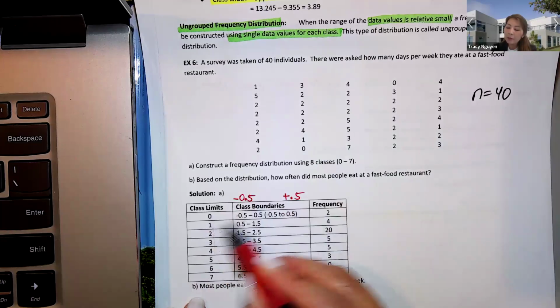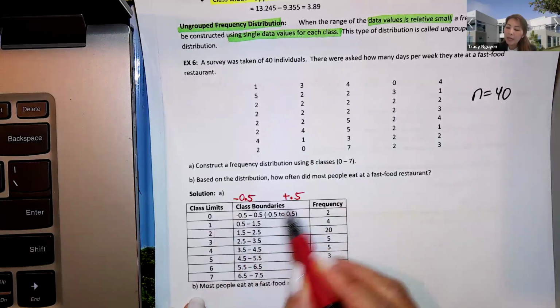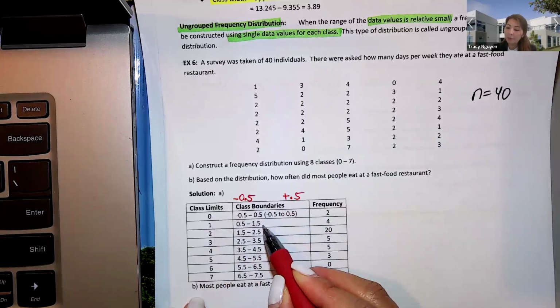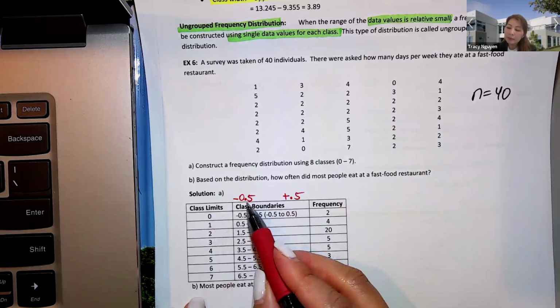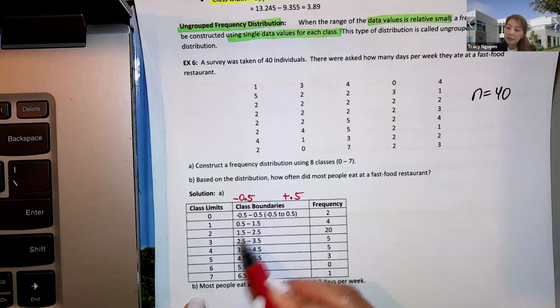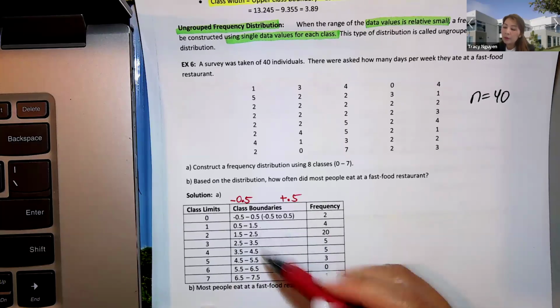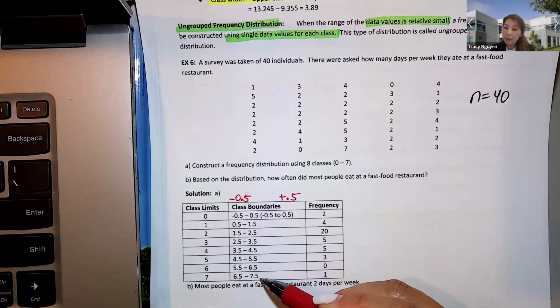We take the number 1 minus 0.5, we get 0.5. We take the number 1, add 0.5, we get 1.5. We take the number 2 minus 0.5, we get 1.5. We add 0.5 to 2, we get 2.5, and so on. Then we're going to do that for the rest of the class boundaries.